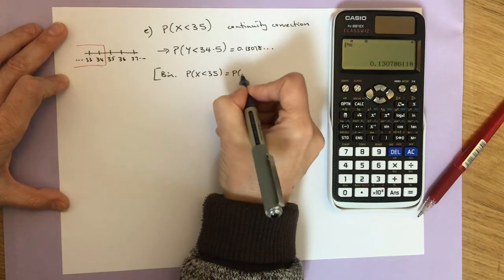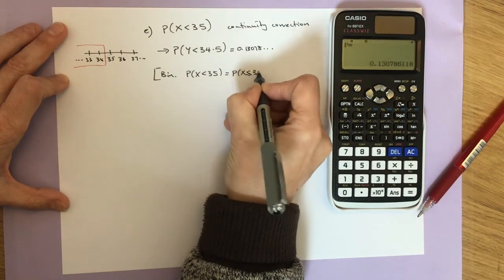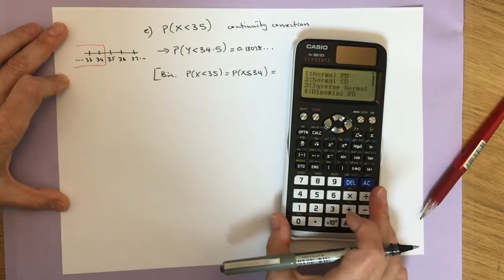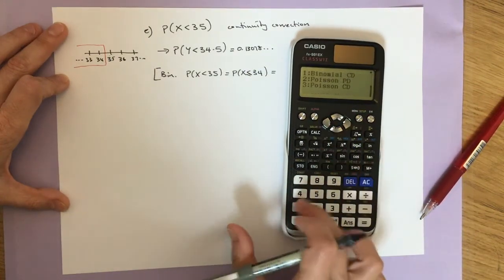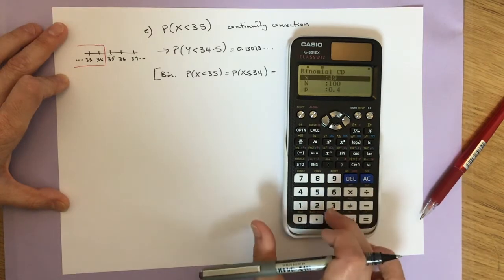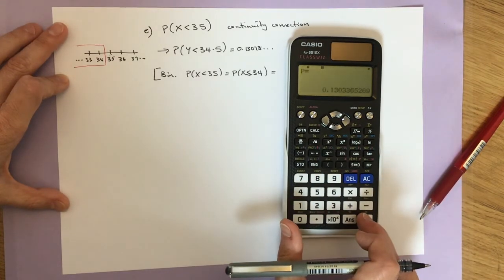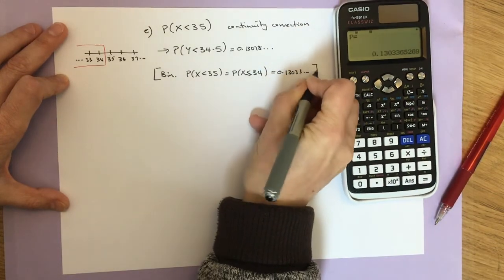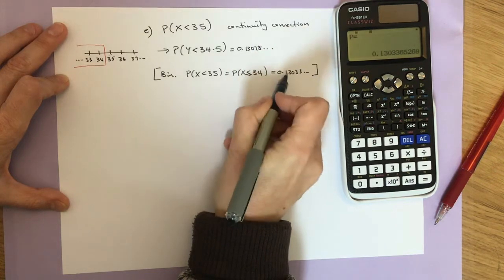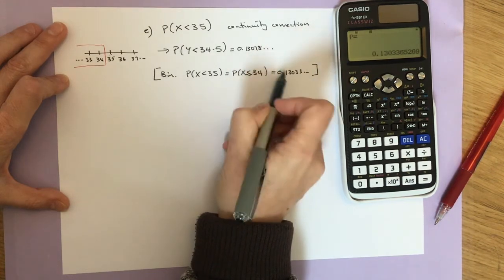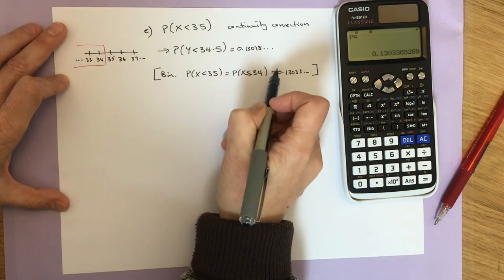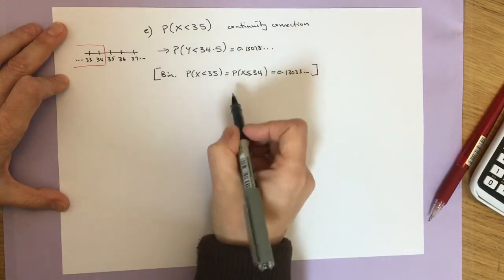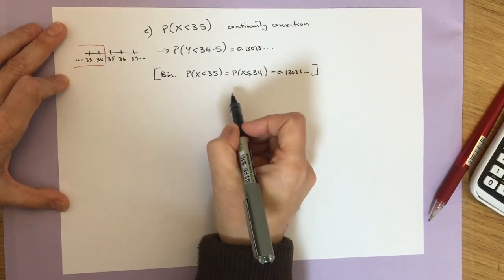Okay, if I'm going to check it using my binomial, probability that x is less than 35 is equivalent to the probability that x is less than or equal to 34, and I've got to have a less than or equal to do my binomial CD, so let's do that. So 34, 100 and 0.4 from the question, 0.13033, etc. And again, not a bad approximation here, and it would be better particularly if the probability of success was closer to 0.5. So that's the idea of using a normal distribution to approximate a binomial distribution.